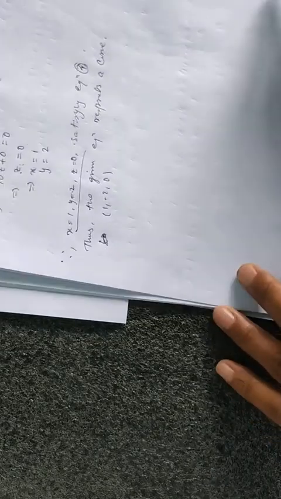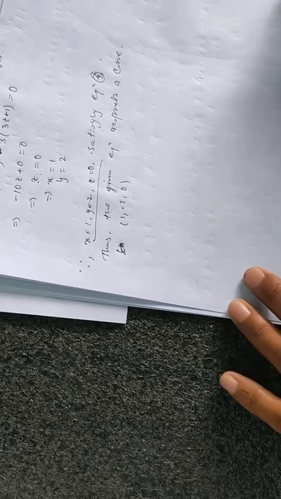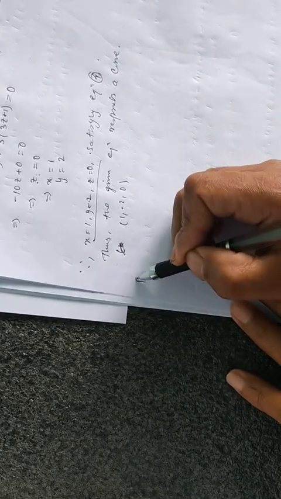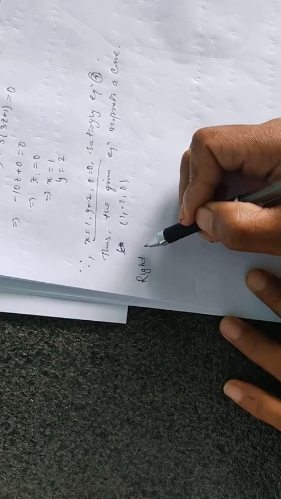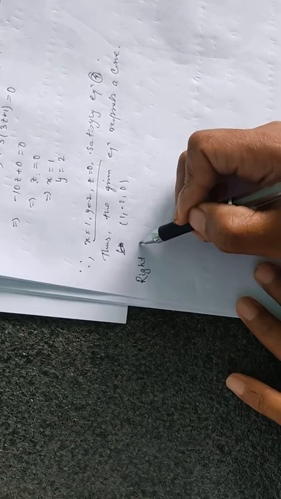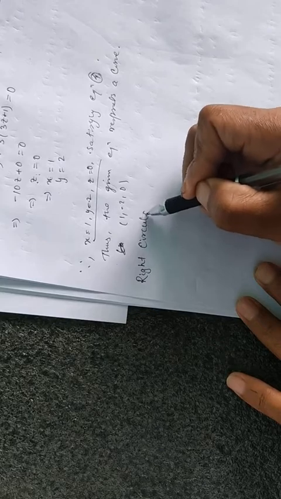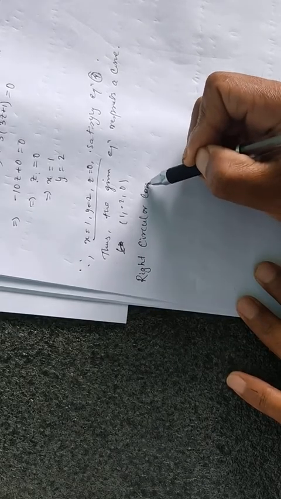Okay, now for today we'll see the last subtopic, that is the right circular cone. We'll just see the definition and the equation for this cone.